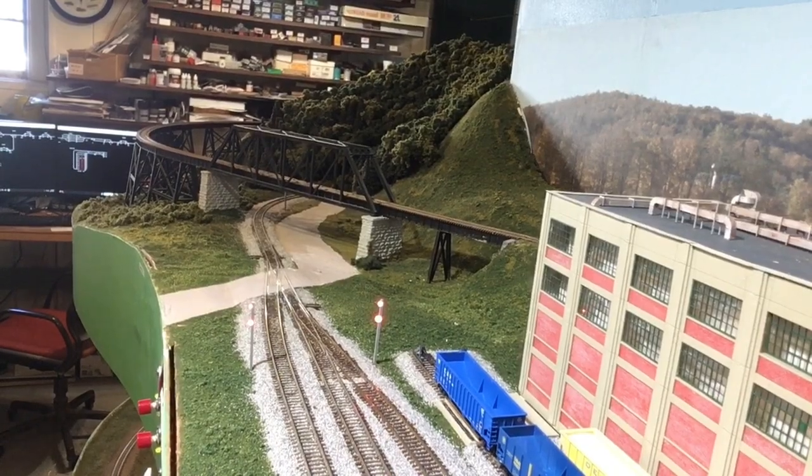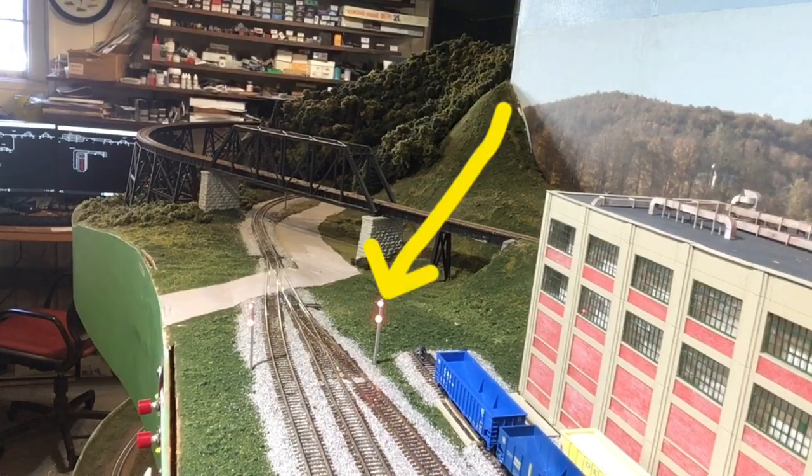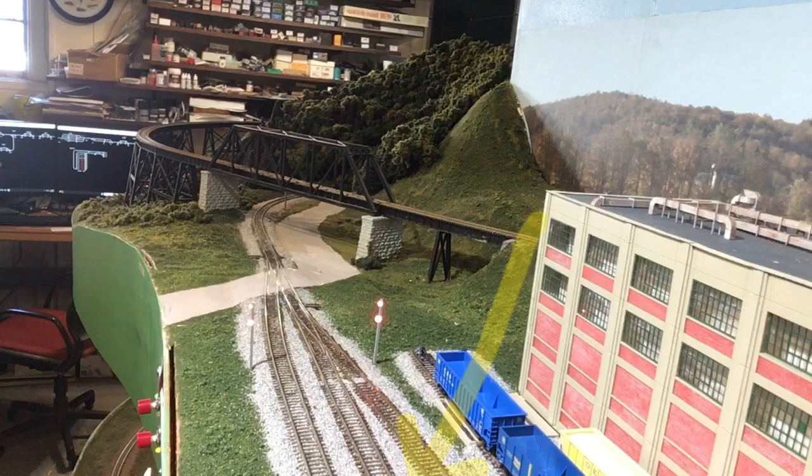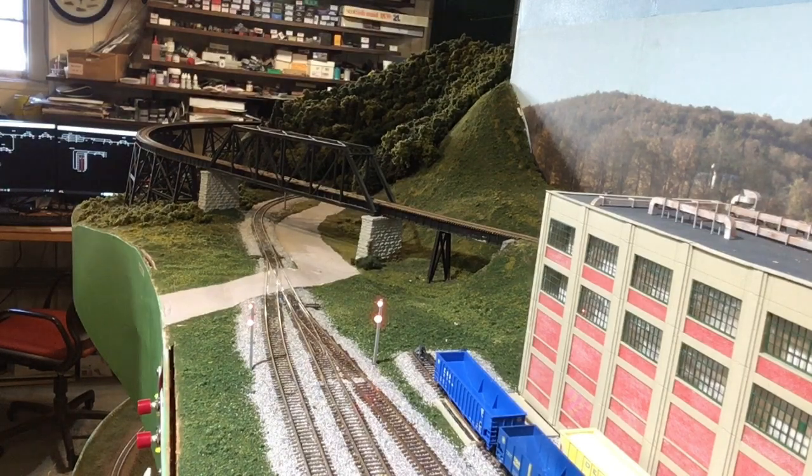Corning is the other place that's not fully signaled. We have signals for the main and the siding at Corning, but the interchange track, which is the track all the way to the right in this picture, is not signaled. You will need a verbal dispatch to leave Corning from the interchange track.